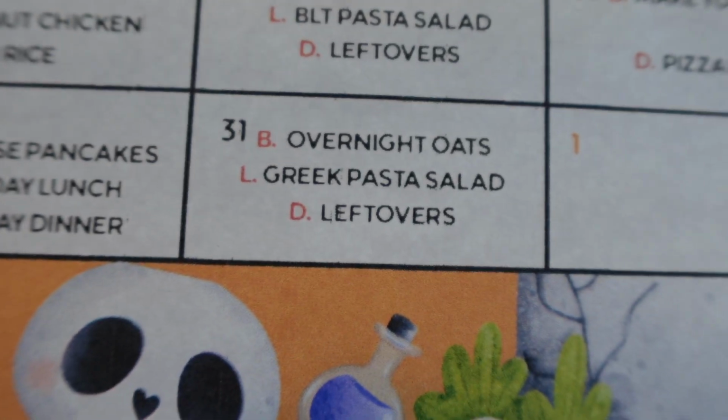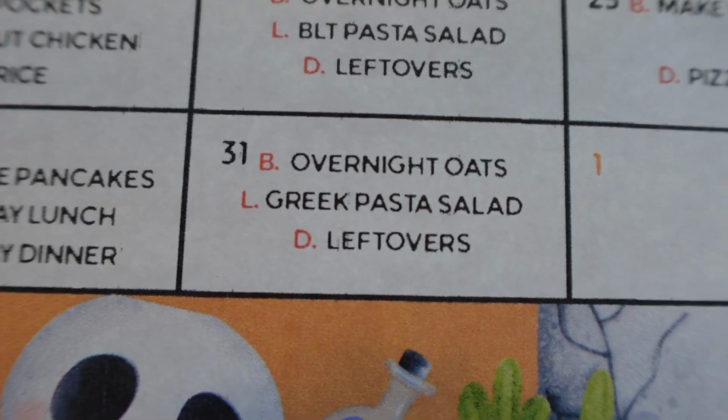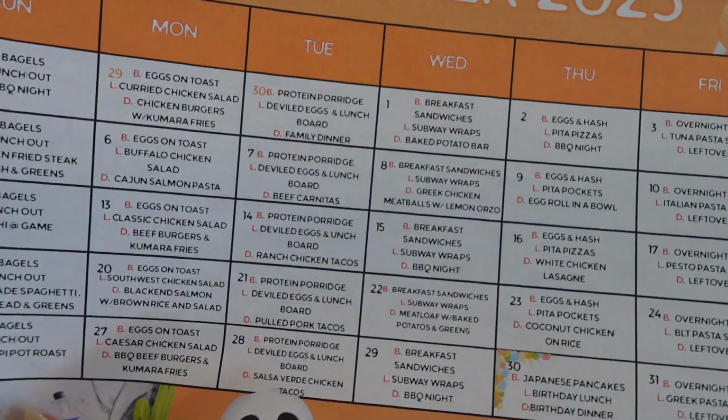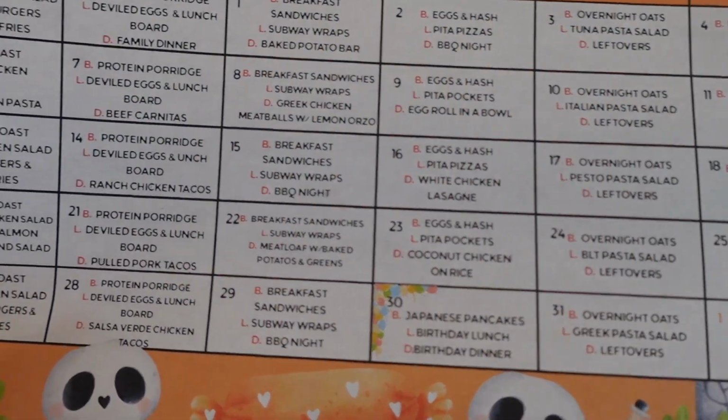And then finally, the 31st, which is Halloween, we're doing leftovers. And that's that, you guys. That is our meal plan for the month of October.